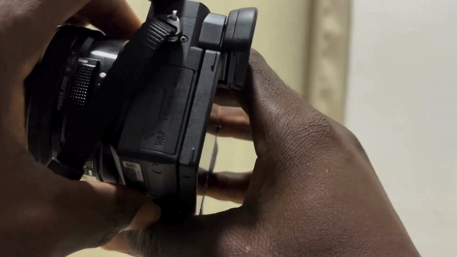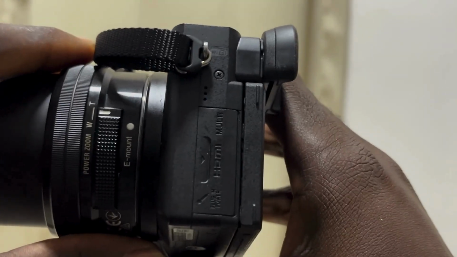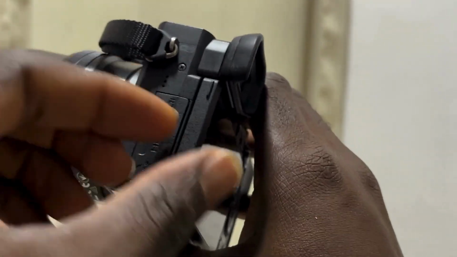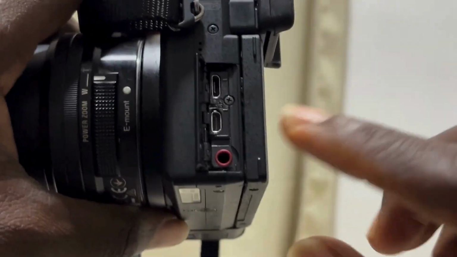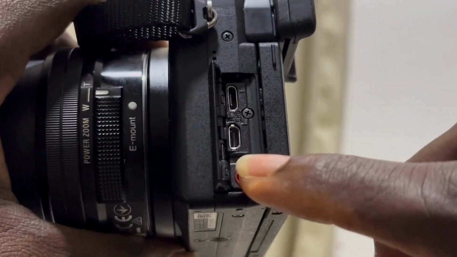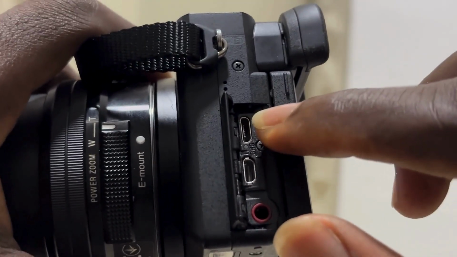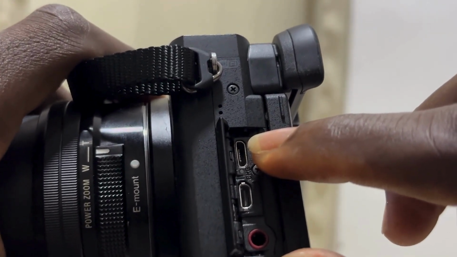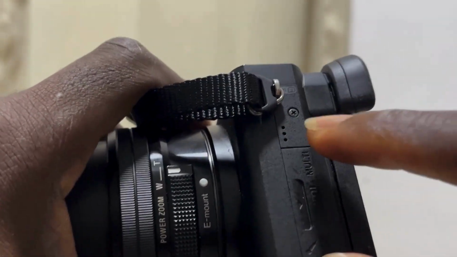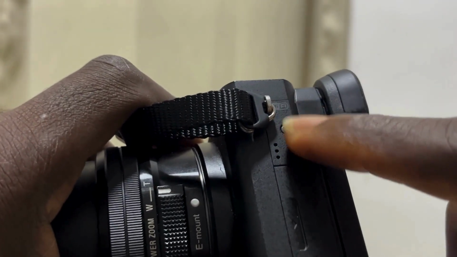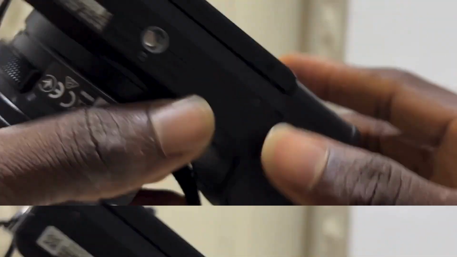Now, when you look onto the left hand side of your Sony A6400, you get to access where you put in your microphone jack, your HDMI port, and your USB port as well. When you have an external microphone, you put the jack in there. You have your HDMI cord, you put it in there, and you have your USB cord or your multi port, you put it in there. You can actually charge your camera by using the multi-port as well.